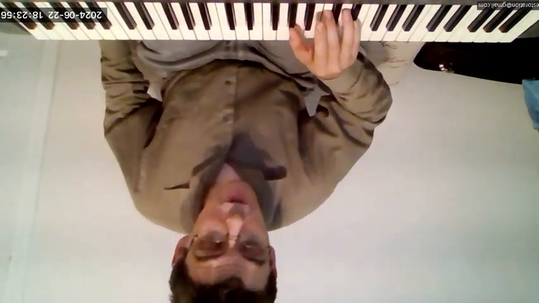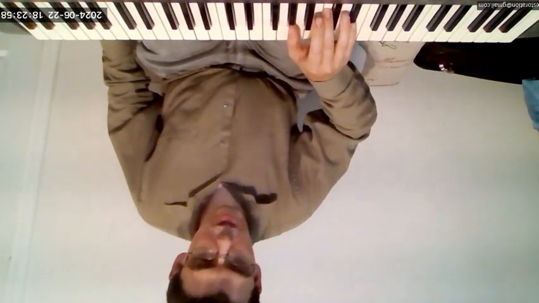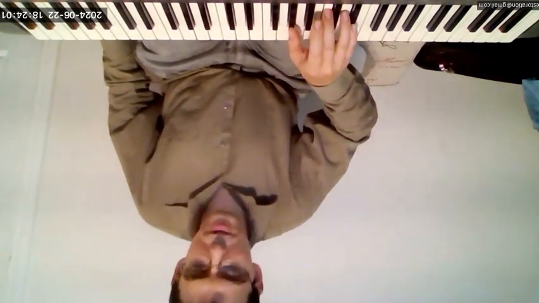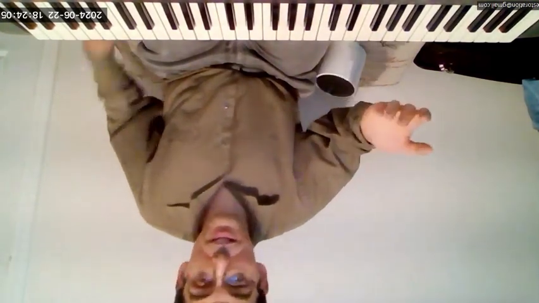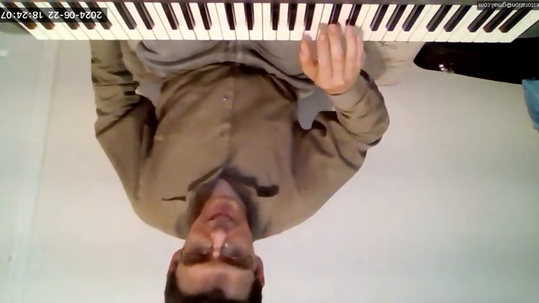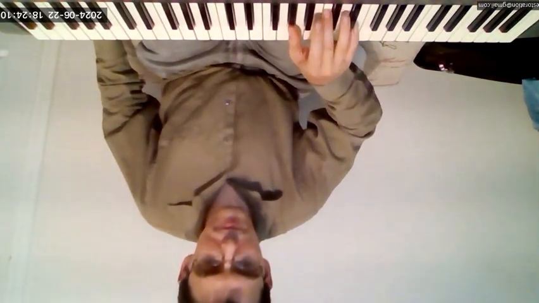Again, I can play them in any order. I can play them all at once or one at a time. 2 and 1, 1 and 2. It's still the same chord. Any rhythm too.